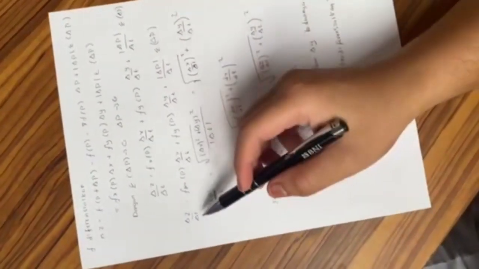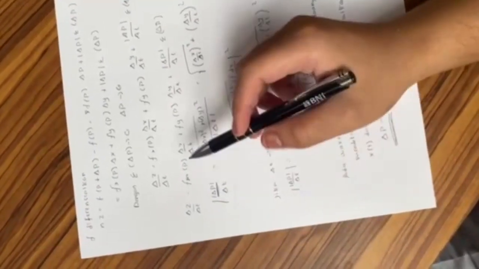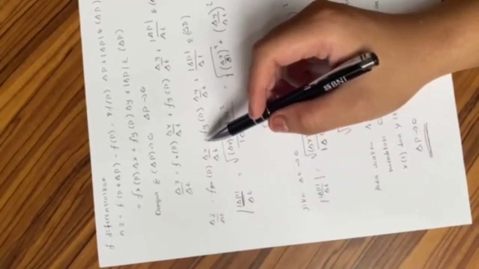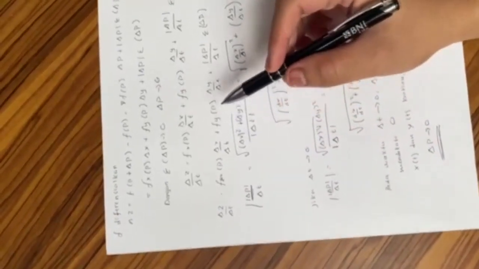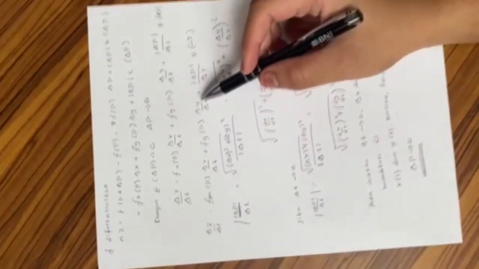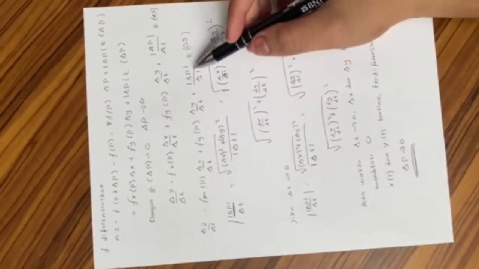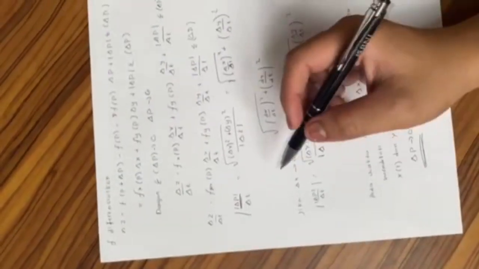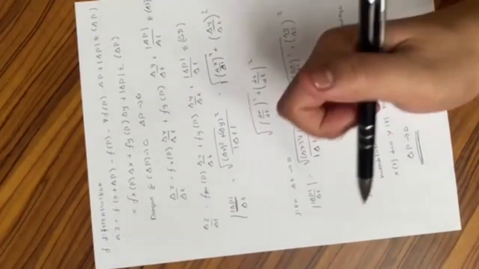And then we want to solve the problem. Delta z per delta t equals f_x delta x per delta t plus f_y delta y per delta t plus epsilon delta p per delta t. So we want to solve the problem with the root.